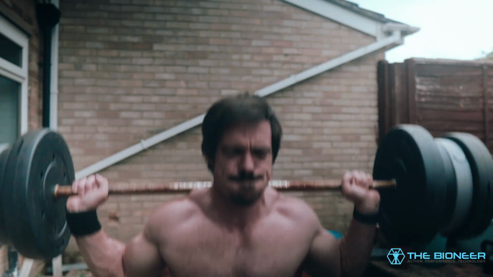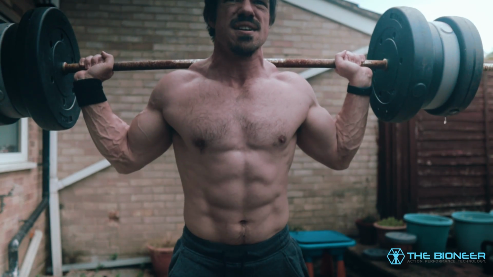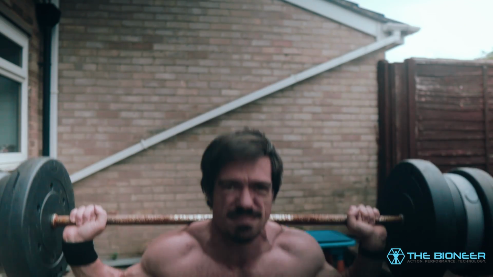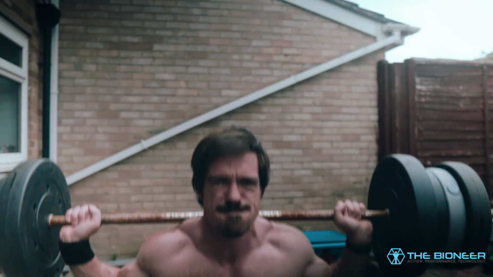So you might think that you know what your 1 rep max is for a curl, for a bench press, for a squat, etc. But in truth, you're probably only actually using 100% effort in any given muscle at certain points during that range of motion, during the trajectory that you carry the weight through during that exercise. So a good example of this might be the bicep curl. That's a nice simple exercise.